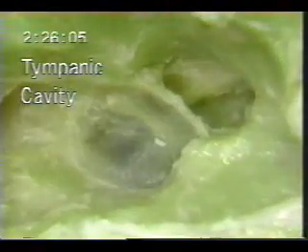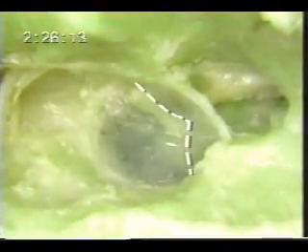To see beyond the tympanic membrane, we'll remove this part of the bone, leaving the annulus intact. This brings us into the lower part of the tympanic cavity, or middle ear. We'll see a little more of it by dividing the tympanic membrane along this line and removing it.